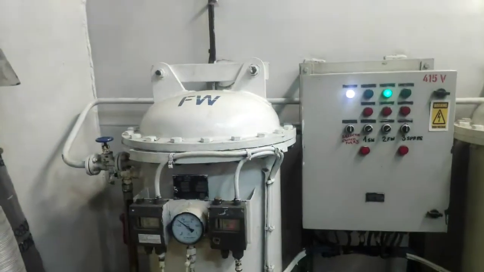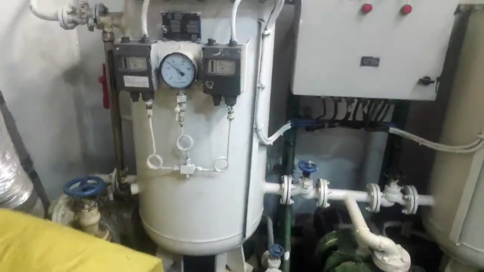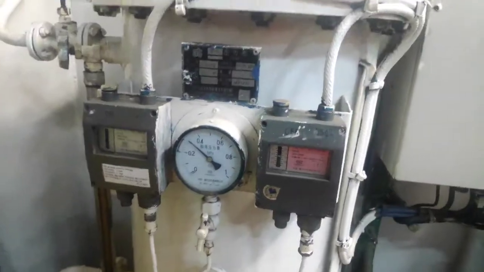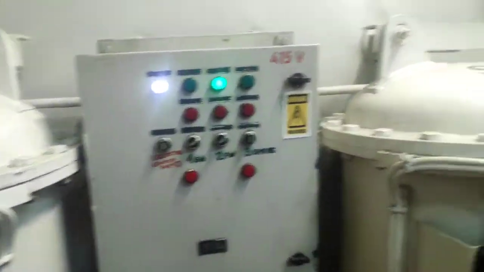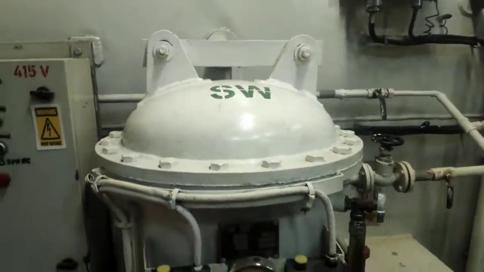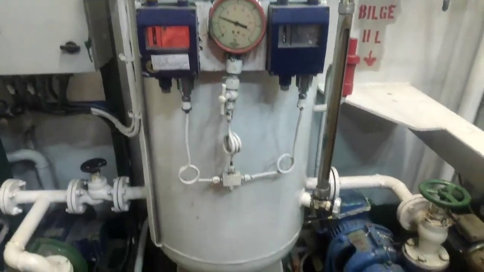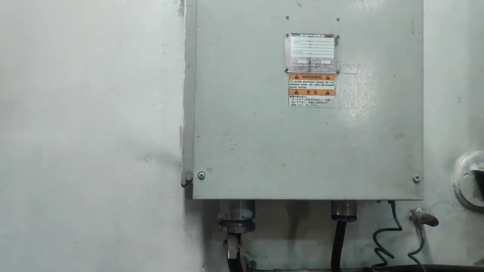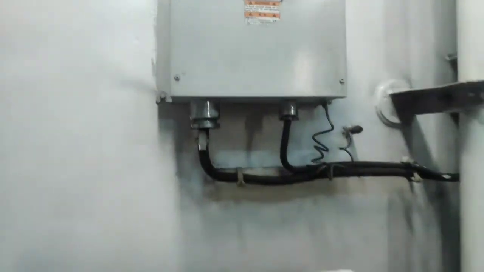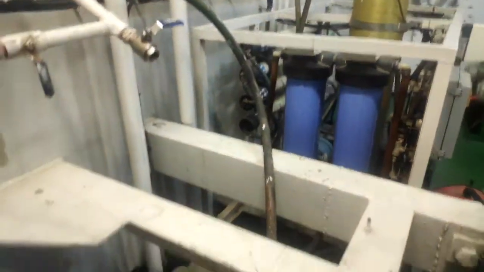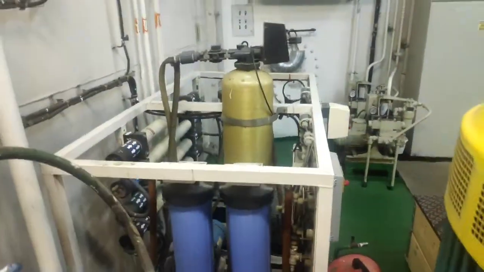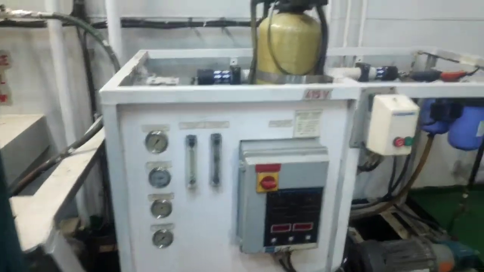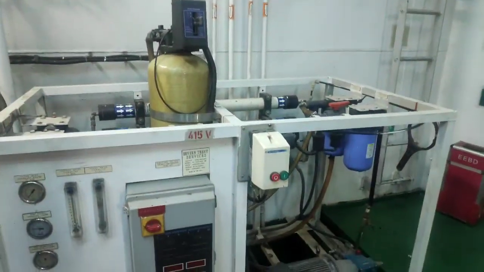This supplies hot water to the whole system, and this is the hydrophore system, freshwater hydrophore and seawater hydrophore. Two different systems are here, and this is the pressure switch for cut in and cut off. This is the echo sounder panel, and we have this RO plant here. This is a UV sterilizer plant. Currently it's not in use, but this is the UV sterilizer plant.